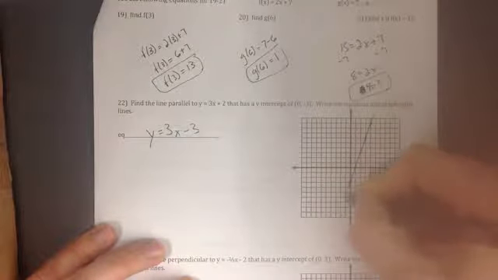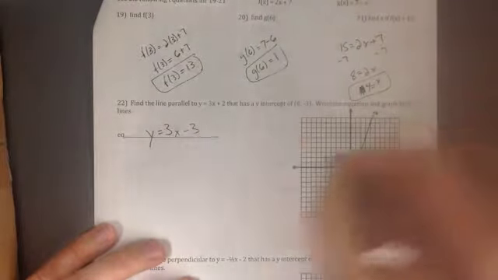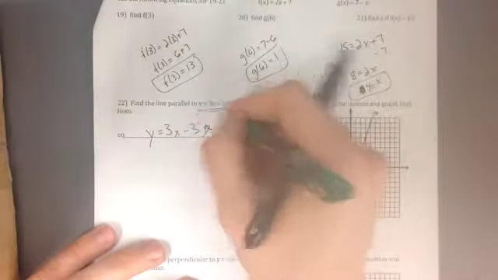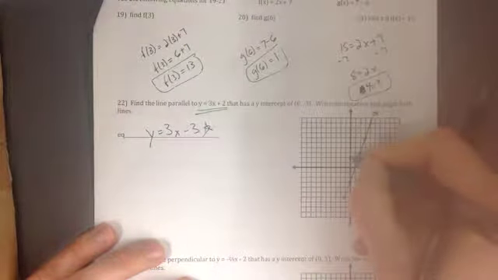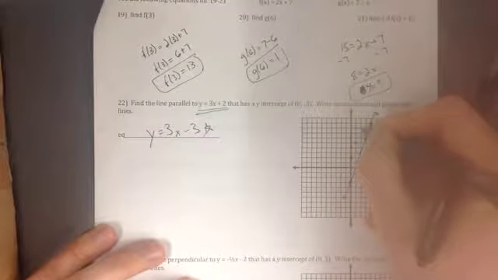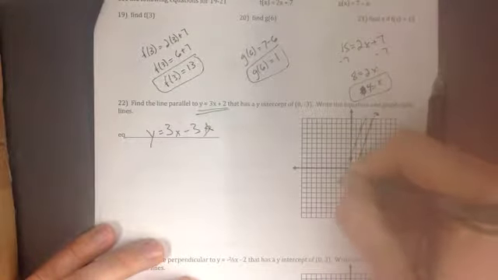And it's going to say graph both lines. So this is my new one. My old one, I'm going to make that green. It had an intercept of positive 2 and still had that same slope. So when you graph them, they should look like they're parallel. If they don't look like they're parallel, something probably went wrong.